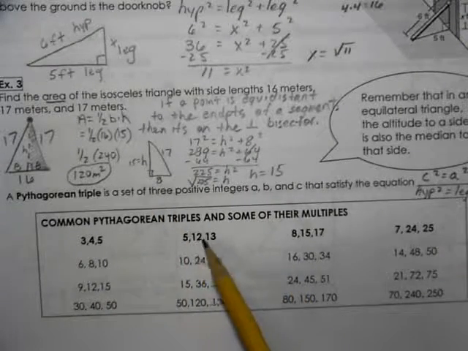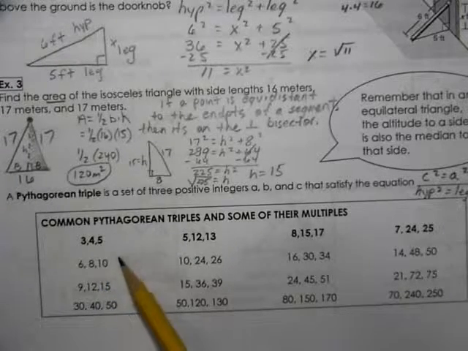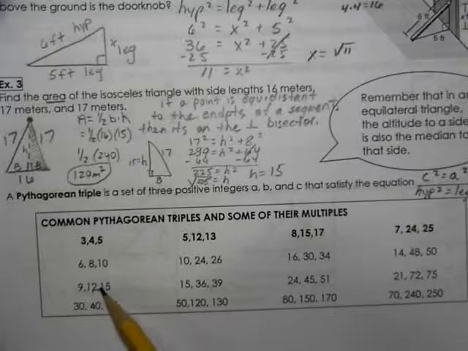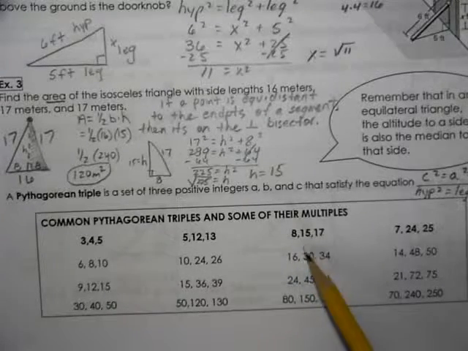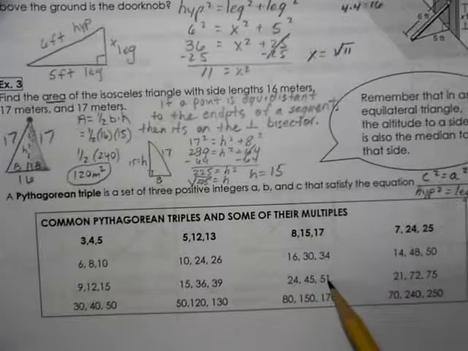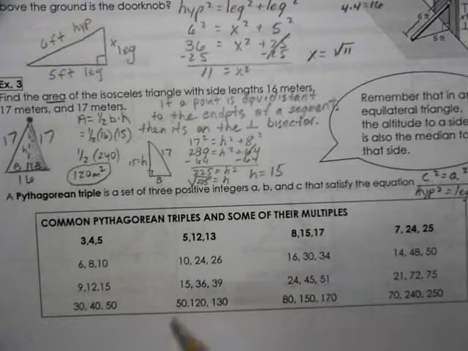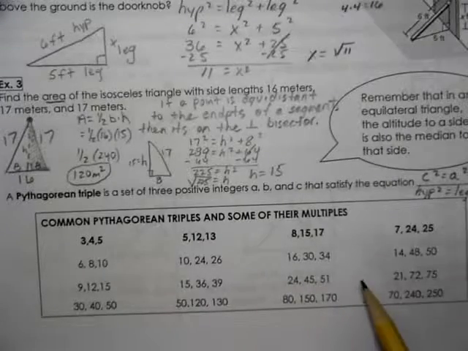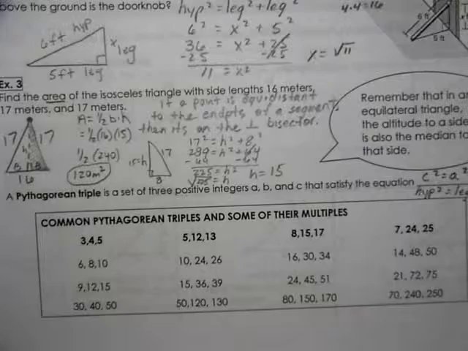These other numbers are multiples. The 6, 8, and 10 is a multiple of 2, or multiples of 3 to get down to 9, 12, and 15. 16, 30, 34 are multiples of 2, or multiples of 3 to get down to the middle, or even multiples of 10. There's an infinite number of Pythagorean triples. The ones you need to be most familiar with are the ones in bold.